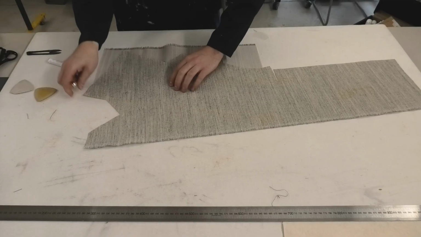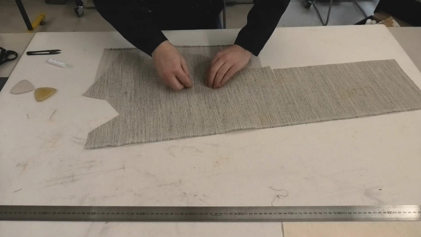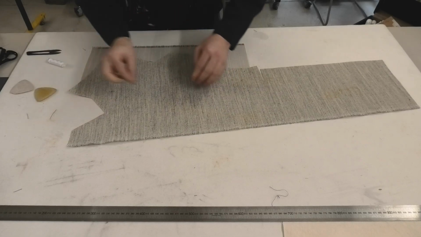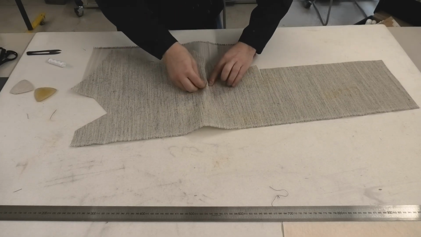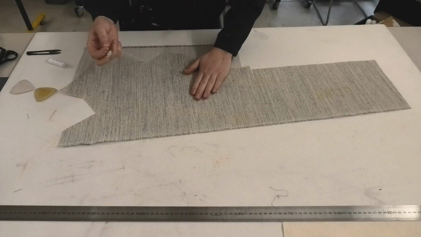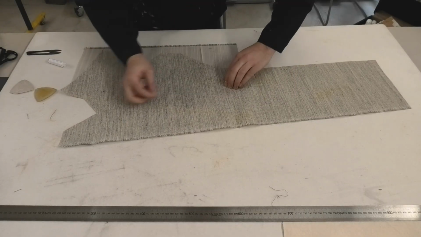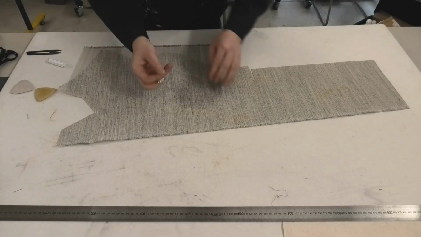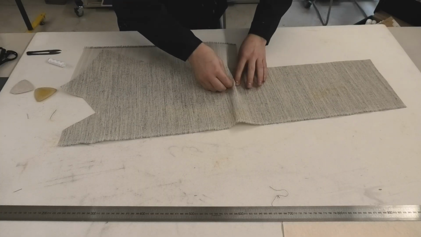So we're going to come approximately into the dart. And we're going to come around it and end at the waist. There. Yeah.